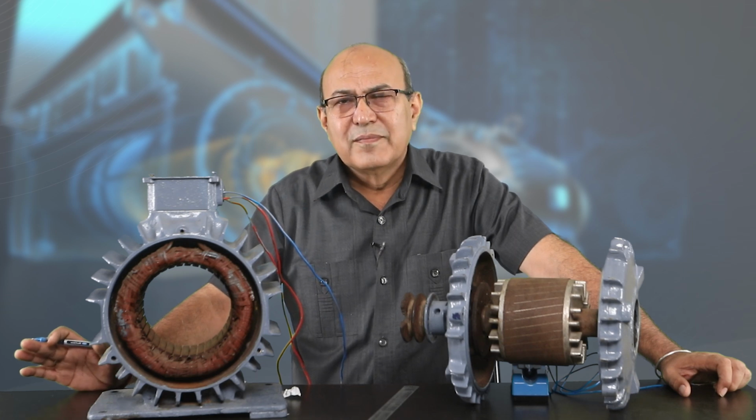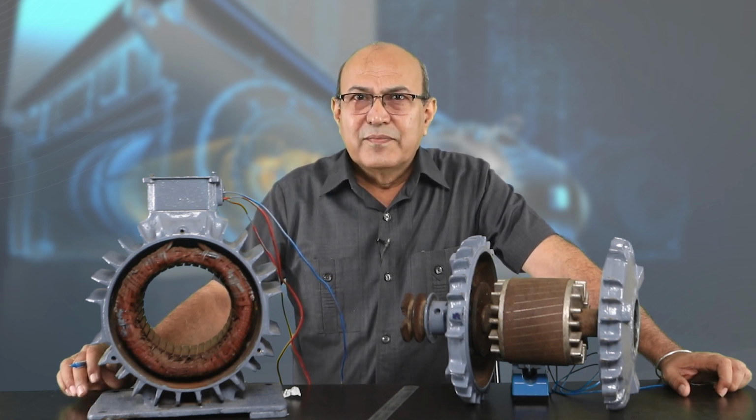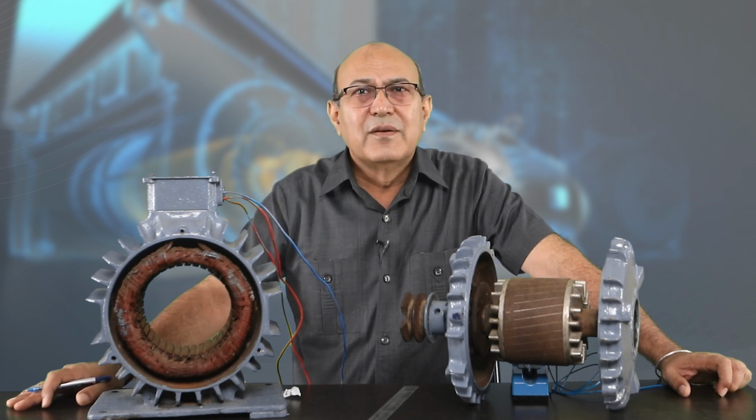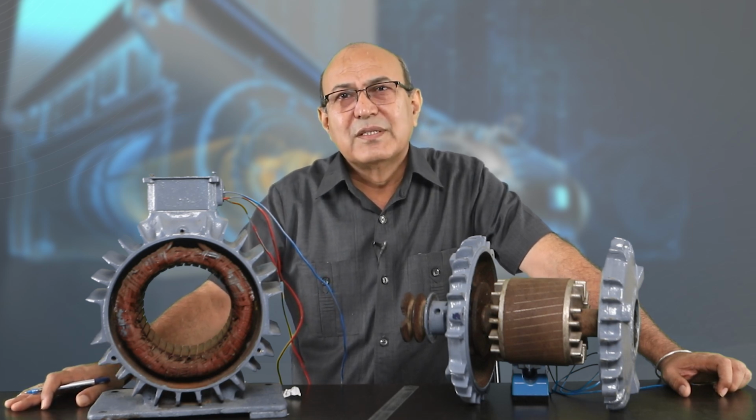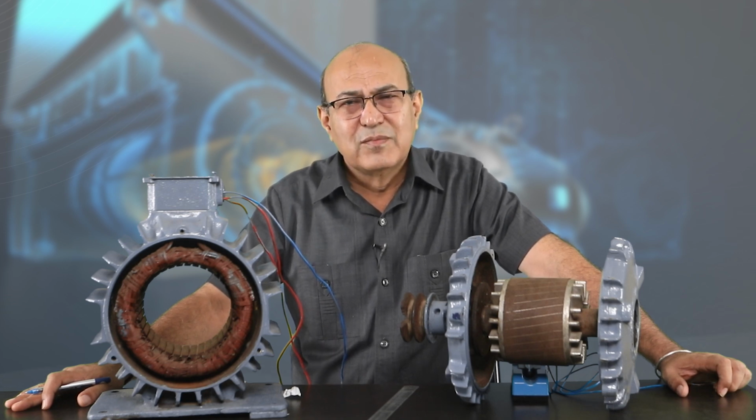So, an AC machine may be a single phase AC machine or a three phase AC machine. As far as the speed of rotation is concerned, we are having two types of machines. One is the synchronous machine, and the other one is the asynchronous machine, which is known as the induction motor.